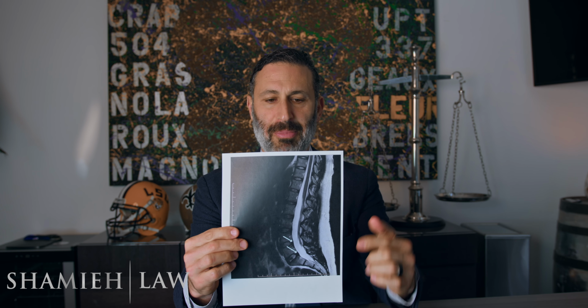So this image is an image of an MRI from one of our clients. There's a number of things that I want to talk about or show you so you understand what a disc bulge, disc herniation is, and you understand how the spine operates.